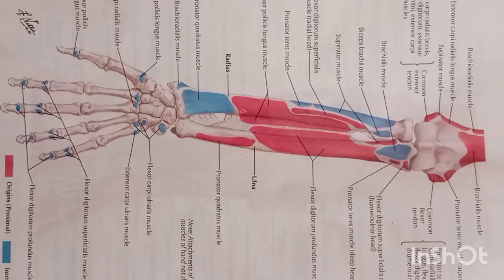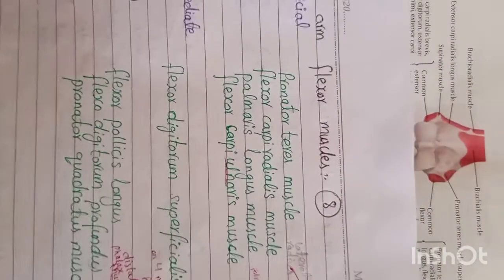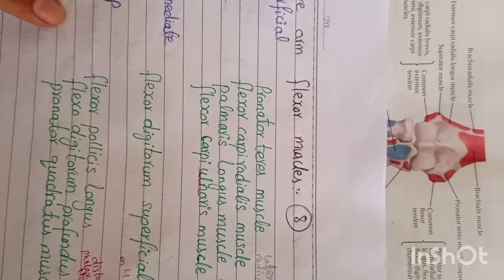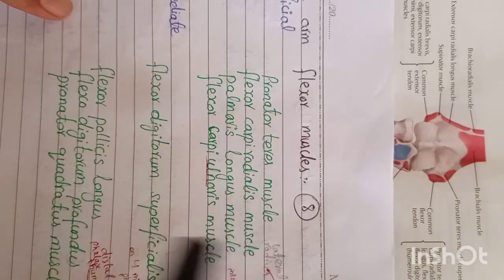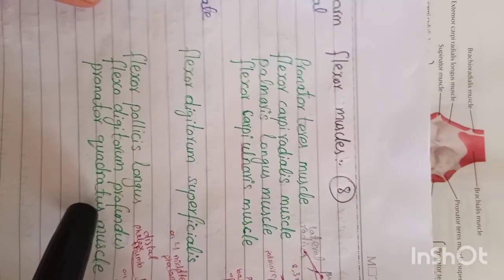We have 8 muscles in the anterior compartment. These are mainly the flexor muscles, except the pronator teres muscle and the pronator quadratus muscle.